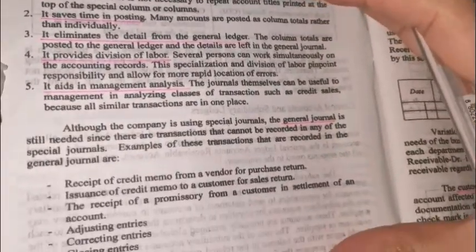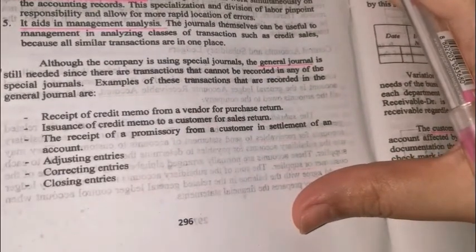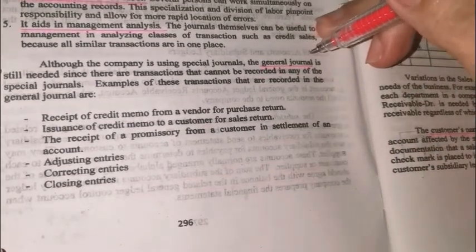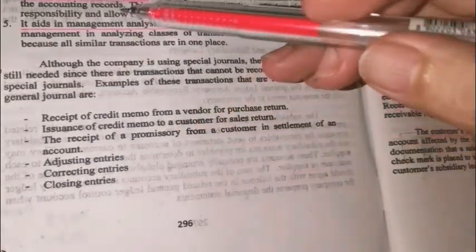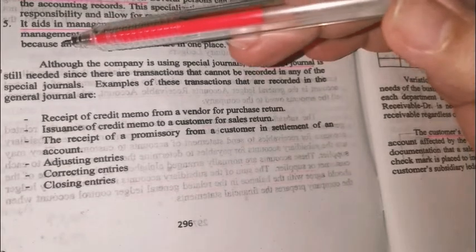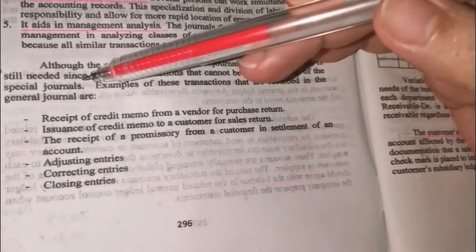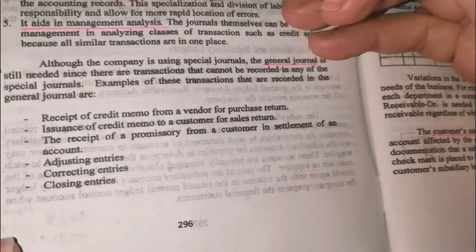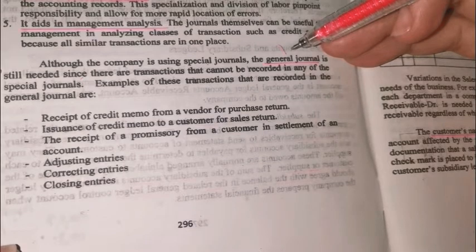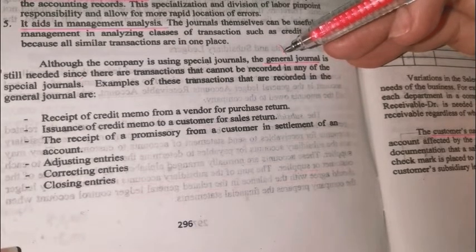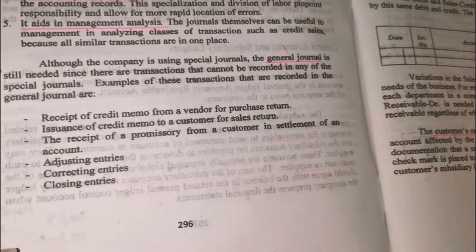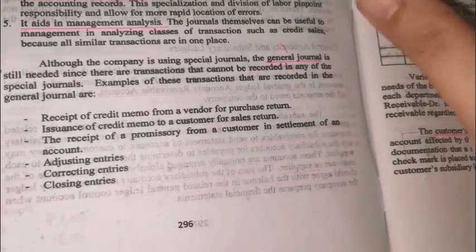Okay. So, although the company is using special journals, hindi ibig sabihin wala ng general journal. Nandun pa rin. General journal is still needed since there are transactions that cannot be recorded in any of the special journals. So, take note ha. Ang dali nga lang eh. Ang i-record natin sa general journal are those transactions that cannot be recorded in any of the special journals. So, pag hindi pwede sa apat na special journals, sa general journal natin i-record.